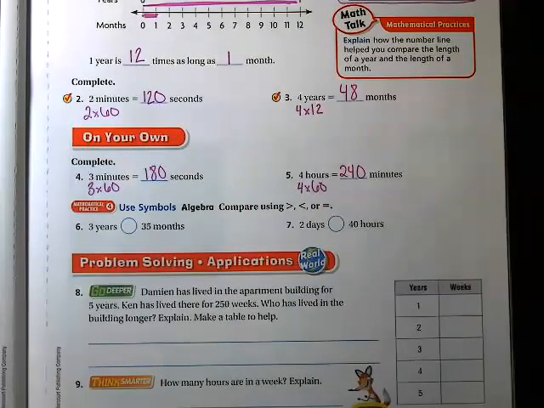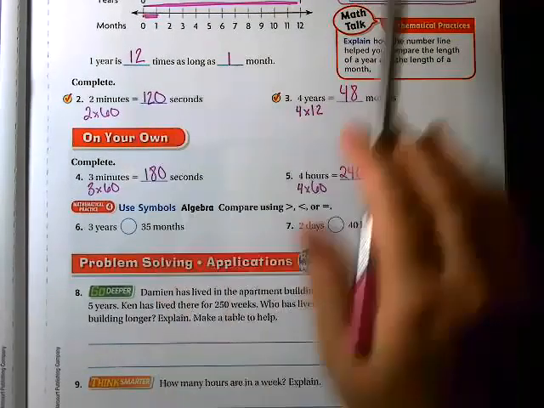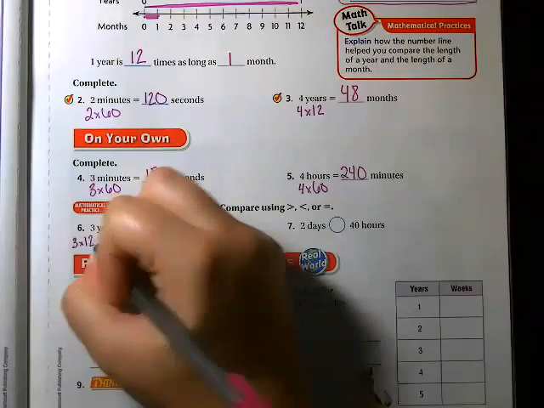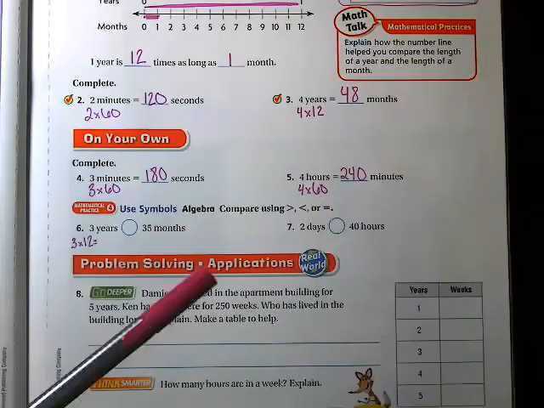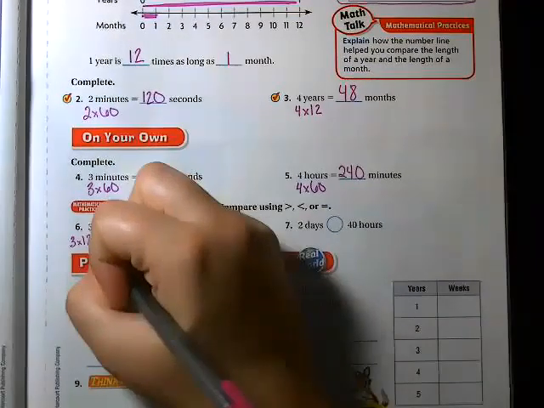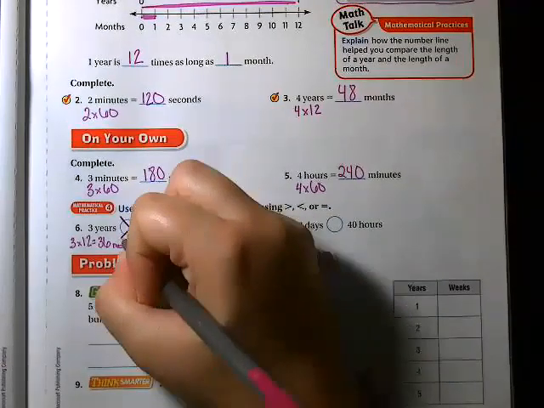Okay. Our next one, we are doing our inequalities. So it says 3 years is greater than, less than, or equal to 35 months. So I need to change my years into months. Right here in our diagram and up above, we said that there are 12 months in a year. So we would do 3 times 12 to see how many months are in 3 years. 3 times 12 is good, 36 months. Okay, so is 36 months greater than, less than, or equal to 35? Good, it is greater than. So we want to eat the 36.